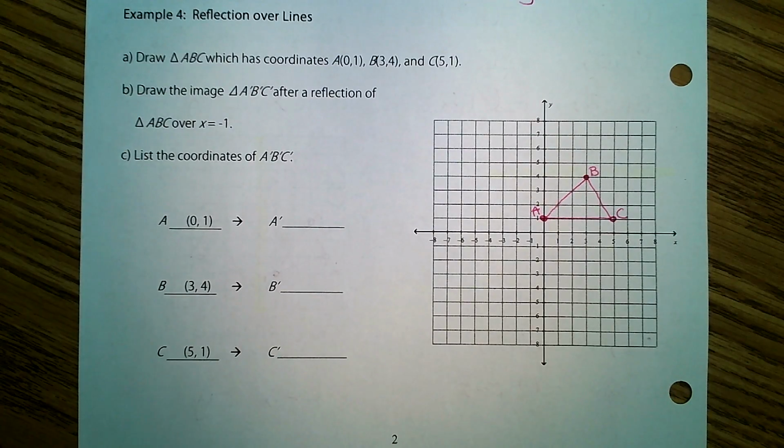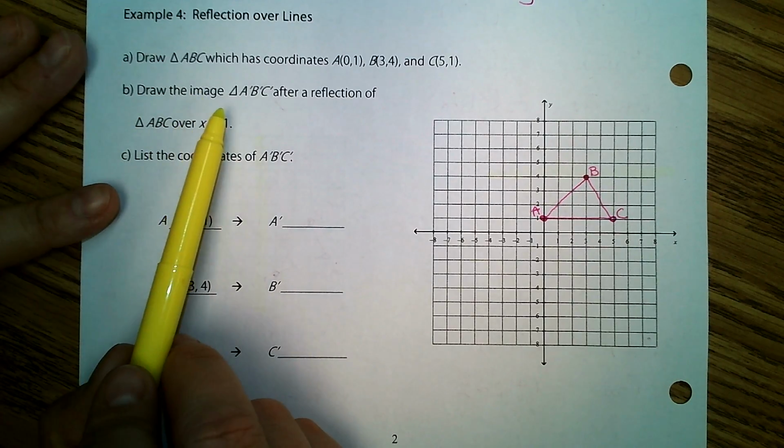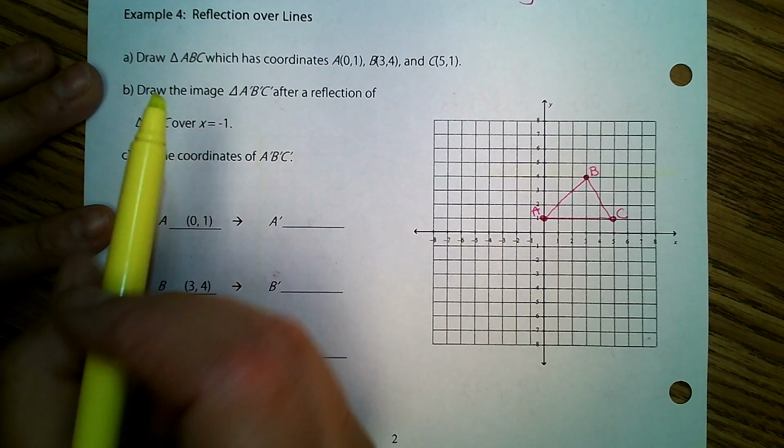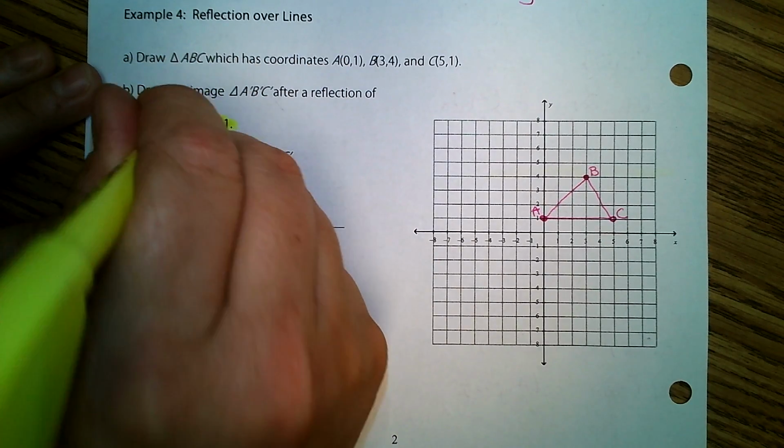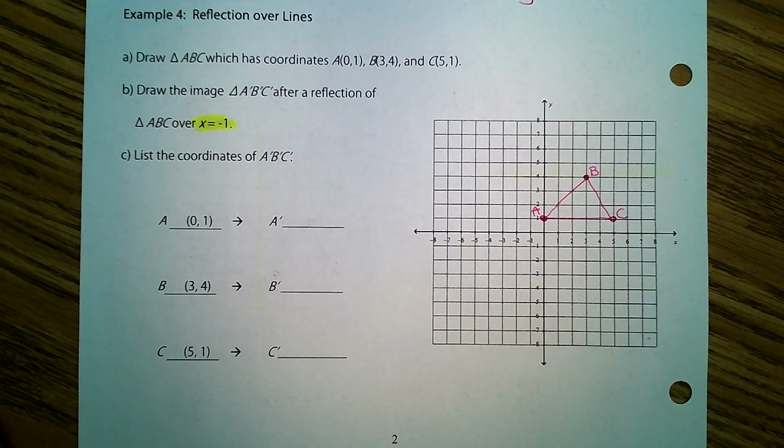Okay, check and see if your triangle landed in the same place that mine did. I've plotted the points to my triangle. I'm on part B. It says we're going to draw the image of triangle ABC after a reflection over the line X = -1. So I want to draw in this line of reflection in the correct place.